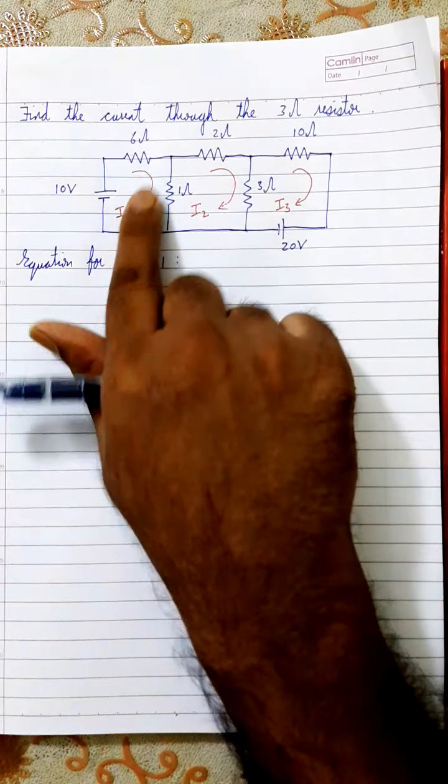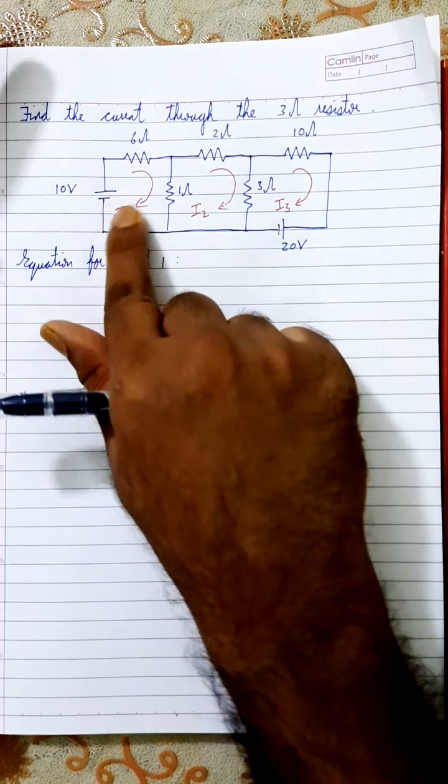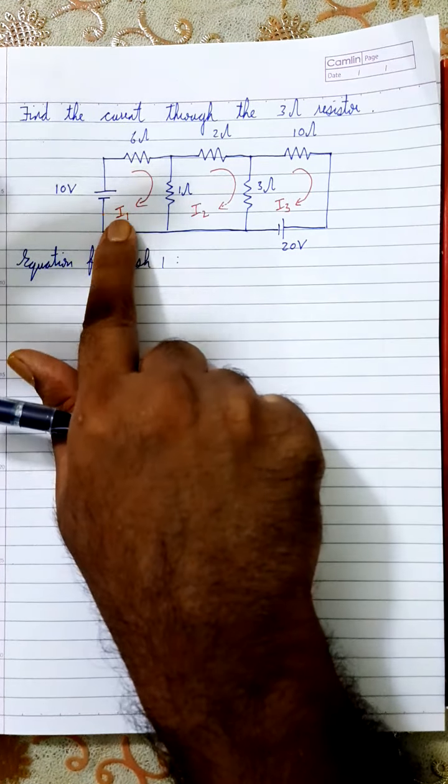Since in mesh 1 there are two currents flowing, one is I1 and the other one is I2. In this branch I2 is there, right? So therefore there are two currents, I1 and I2.